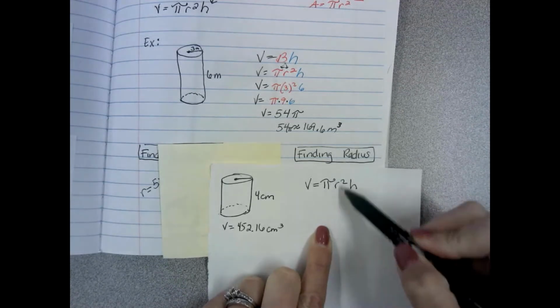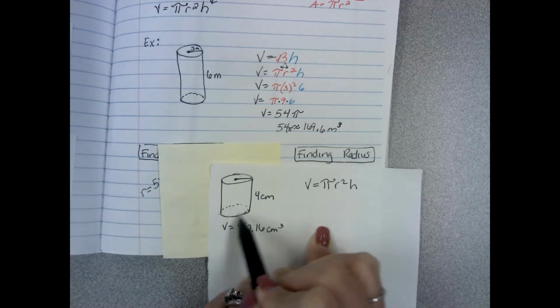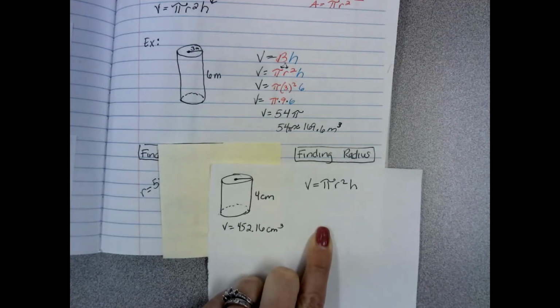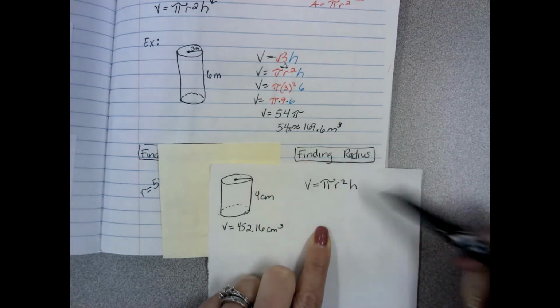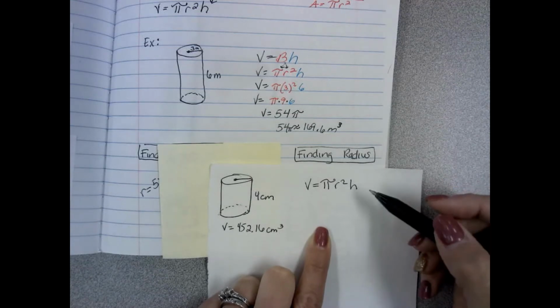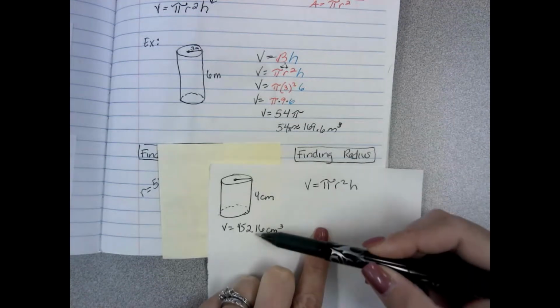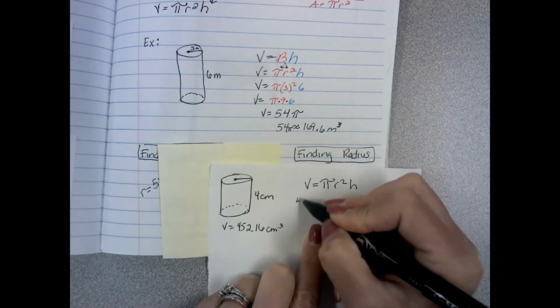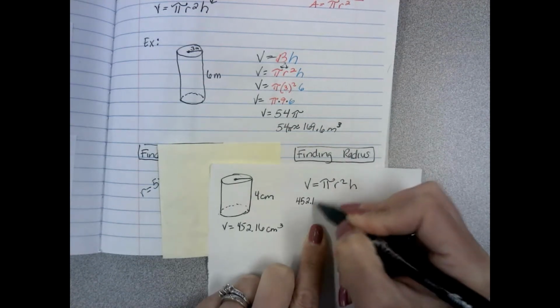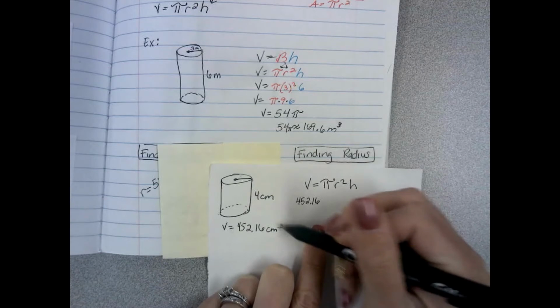Remember, we get this pi r squared because it represents how we find the area of the base, which is a circle. Pi r squared times height. I'm going to begin by filling in the information that I know. I do know my volume, 452.16. Again, I'm going to leave off the label.